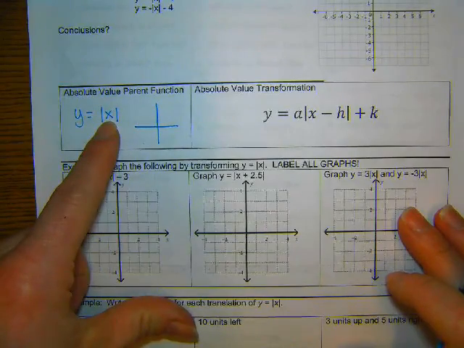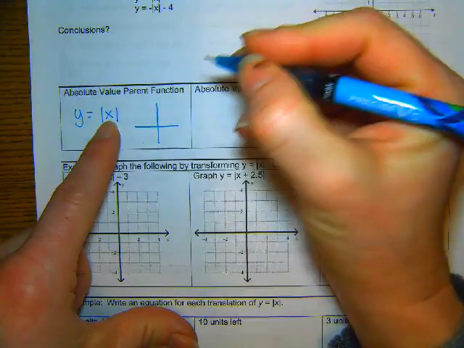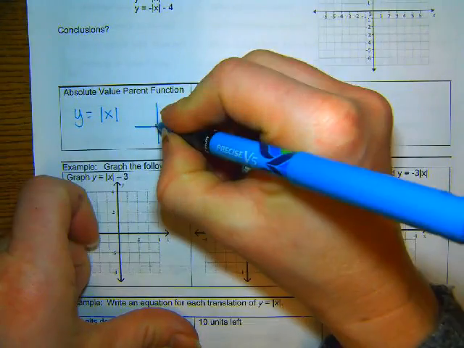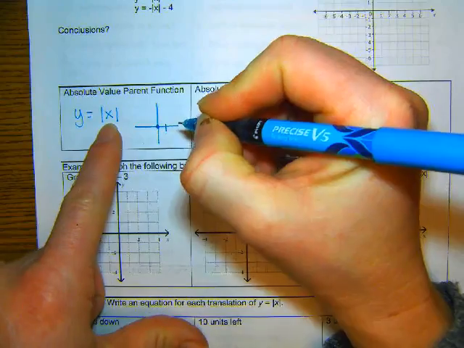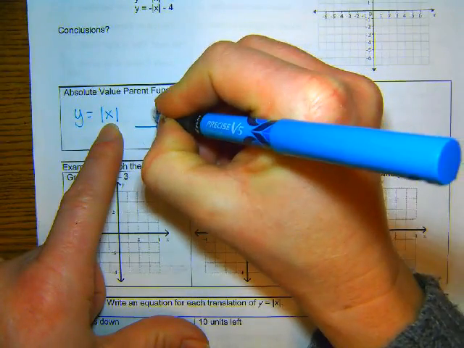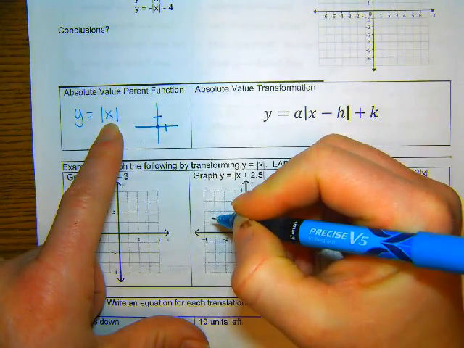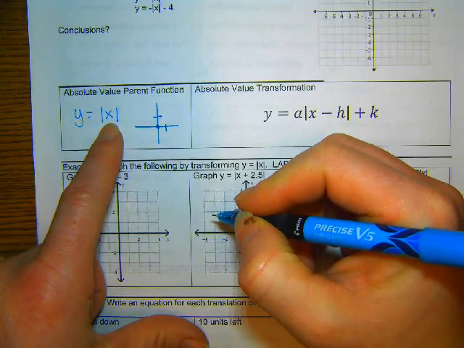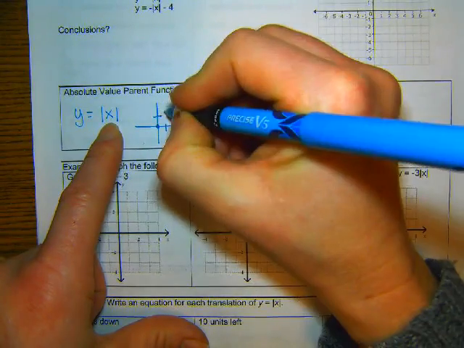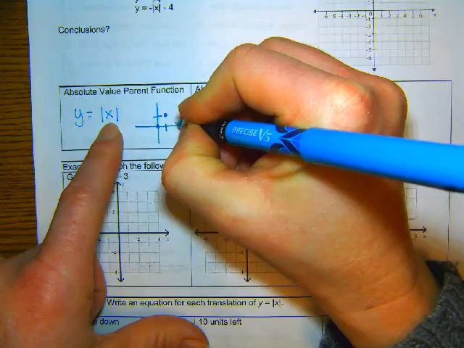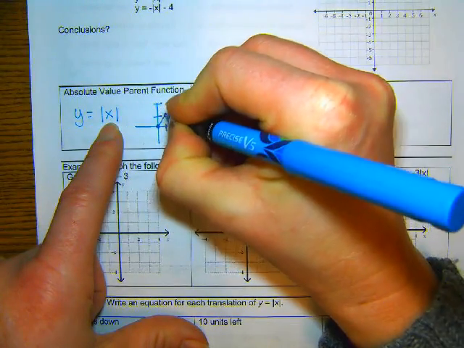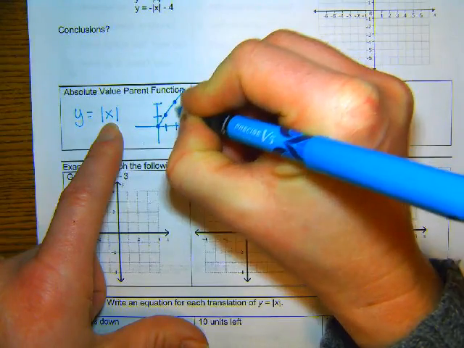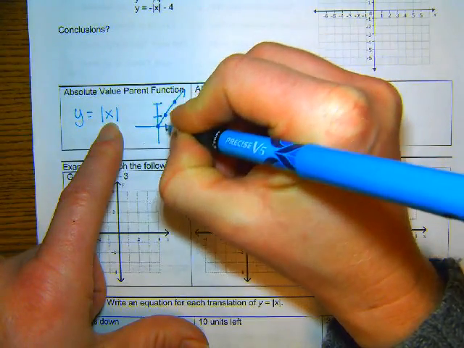What's the absolute value of 0? 0. If I put positive 1 in, what's the absolute value of 1? 1. If I put 2 in, what's the absolute value of 2? 2. Okay, so the right part of it looked like this. These are going to be two lines. This has a slope of 1.